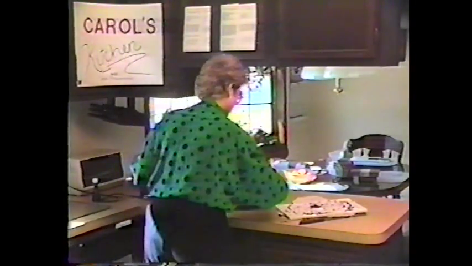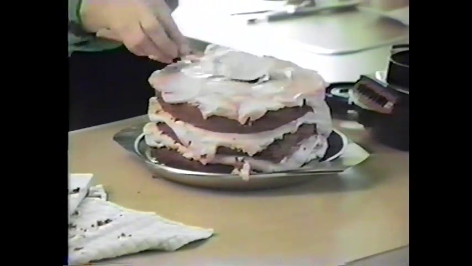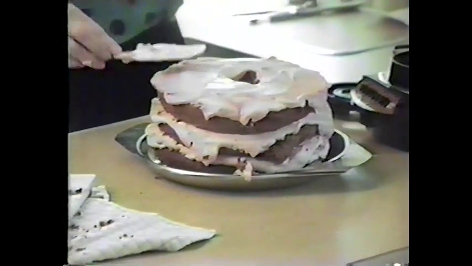Now this was made up with, the topping was made up with 2 envelopes of the prepared dry whipped topping mix. Okay. Swirl it around. Don't even need any toothpicks to hold this one together. This one's holding all by itself.